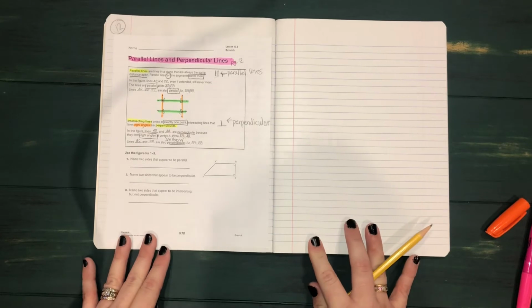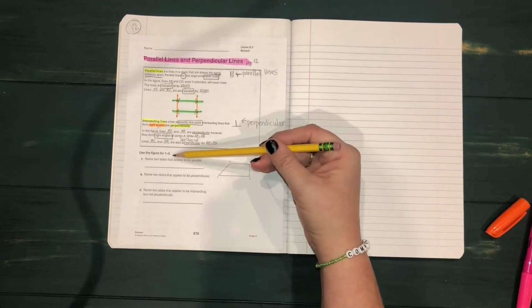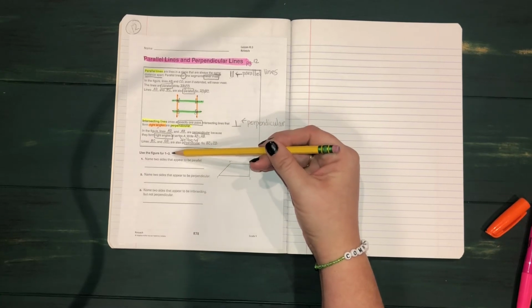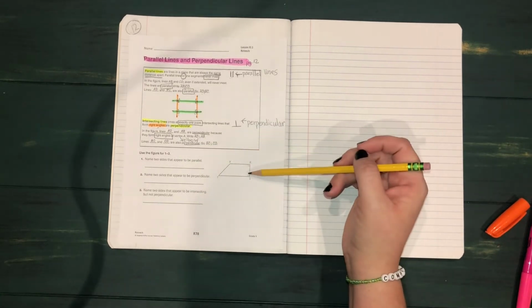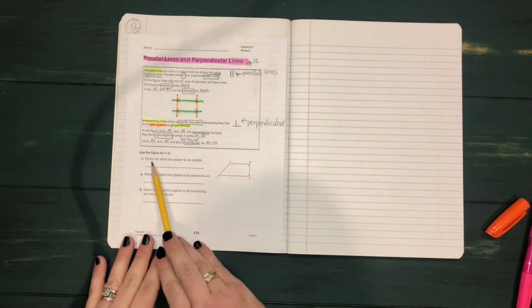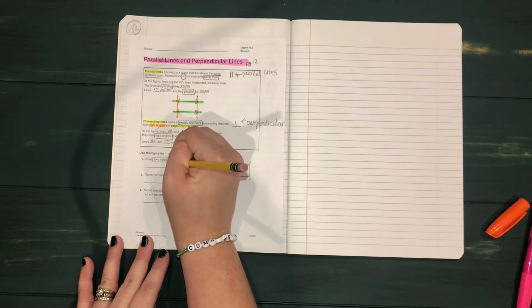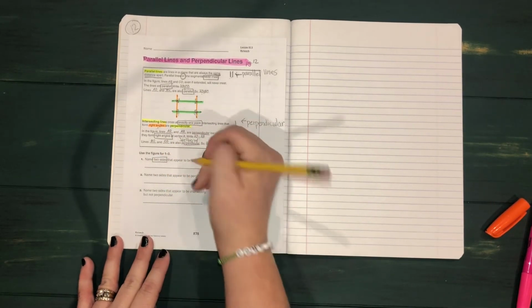Now when we continue to move down, we have some more examples. So we're going to look at the next section. It says to use the figure for 1-3. So 1-3 means questions 1 through 3. The first question says to name two sides that appear to be parallel.